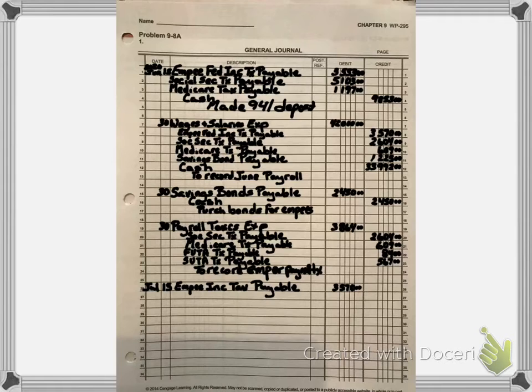We're going to debit Social Security tax payable for $5,208.